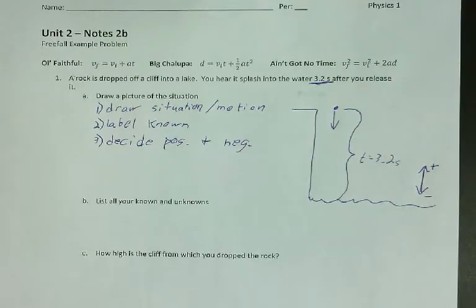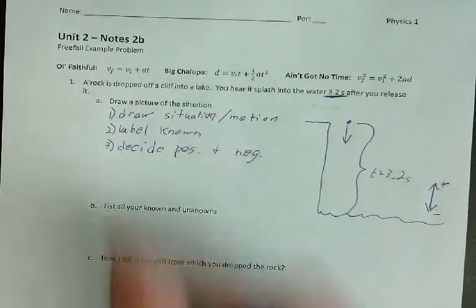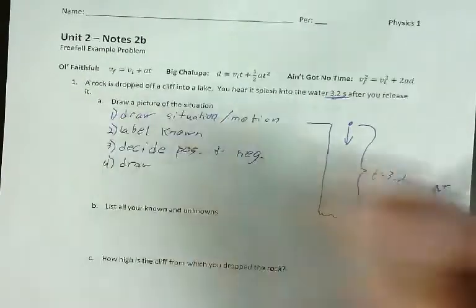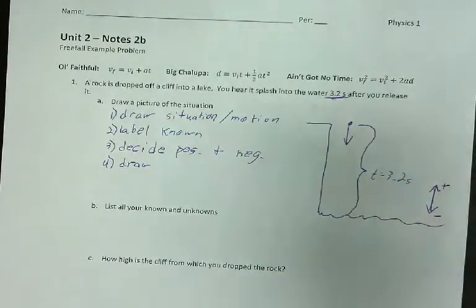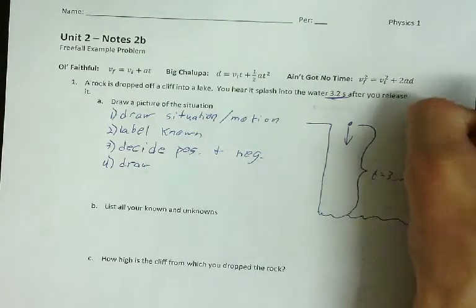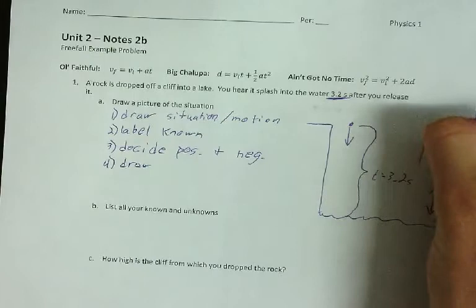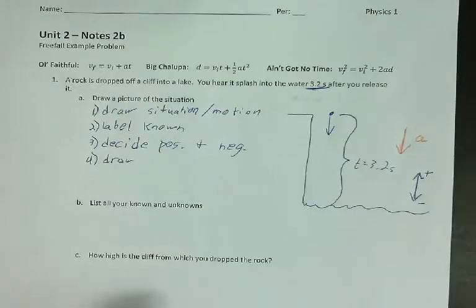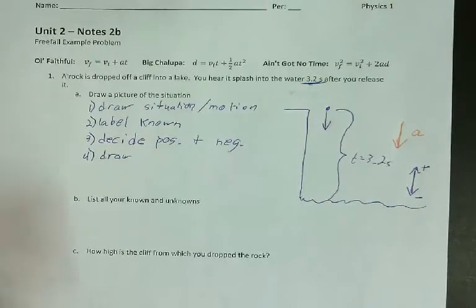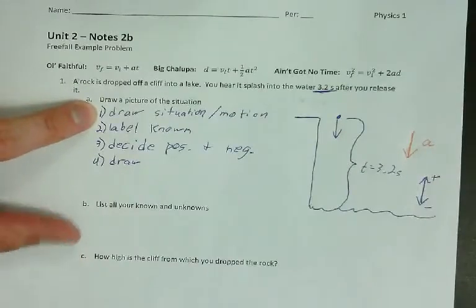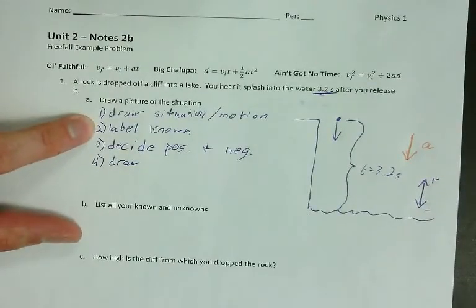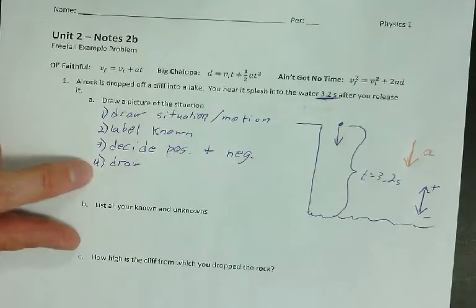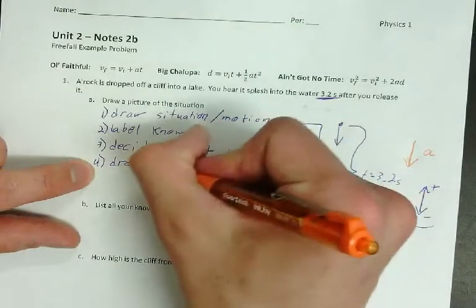So decide what your positive and negative is, and then the last thing you want to do is draw the acceleration, which is always going to be down. A is always down. But it's important to draw for reasons which I will explain shortly enough. So, draw the situation and the motion, label the known values in the picture, decide what's positive and negative, up or down, and then draw acceleration.